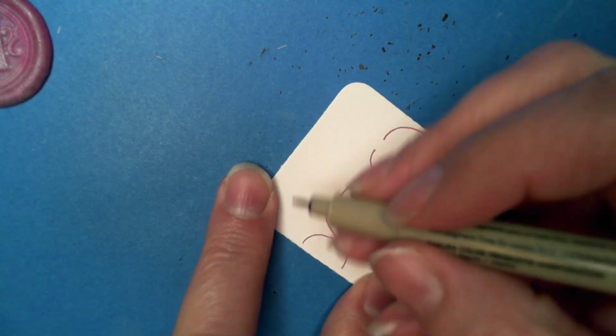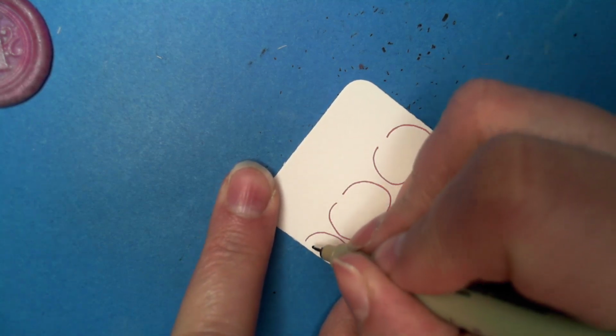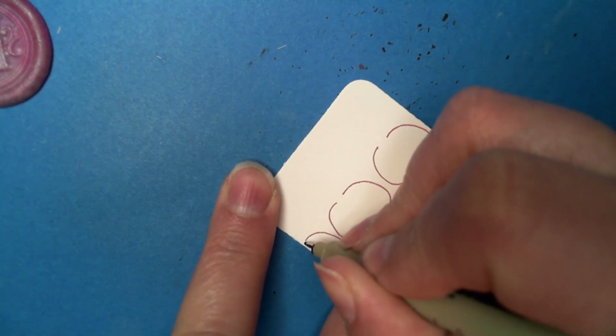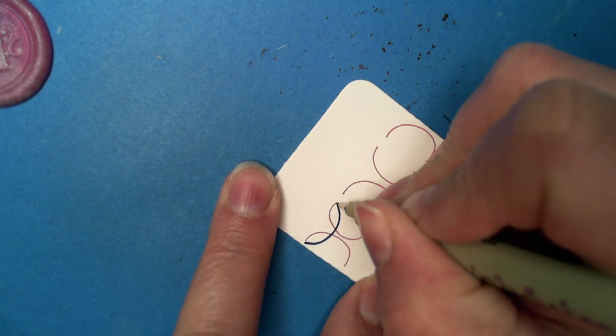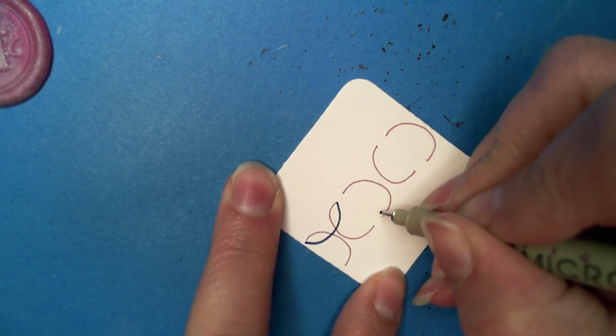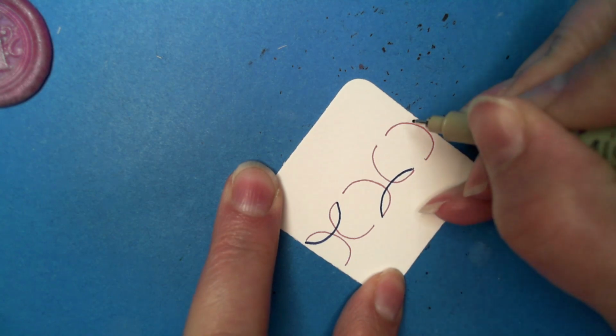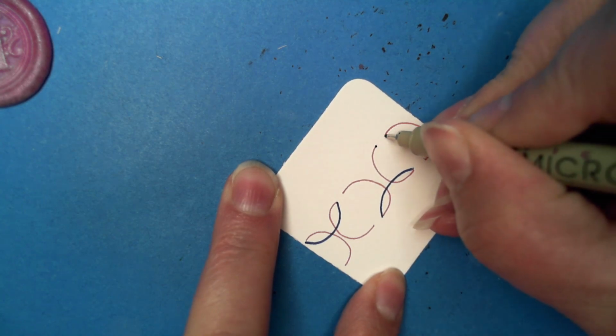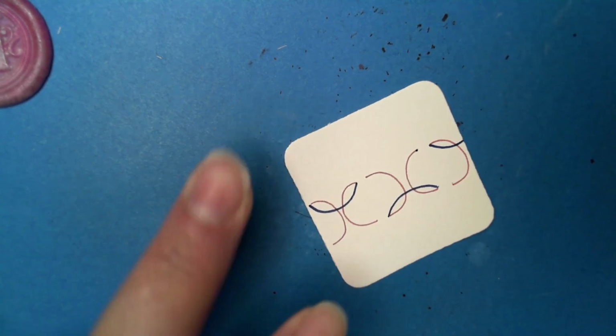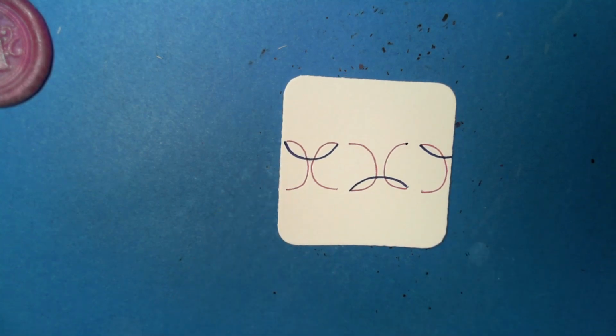Hold on. Okay. This way. I want to have it kind of matching at least the beginning of hers. Okay, the direction anyway. That's what I was looking at. Okay. So, curve line.